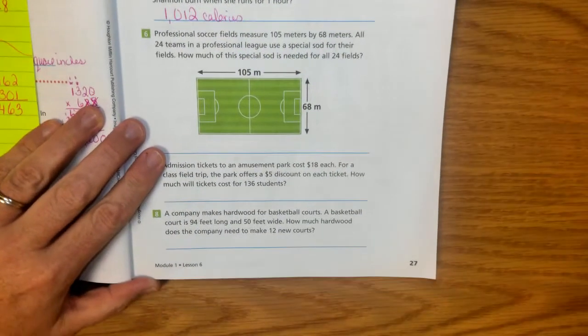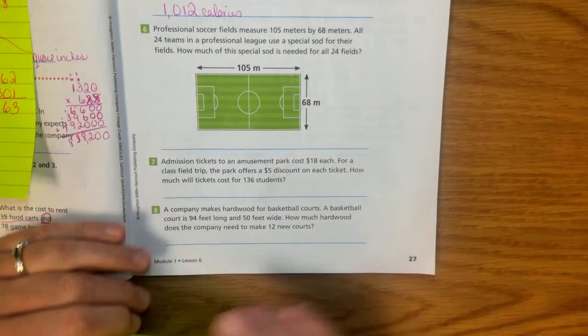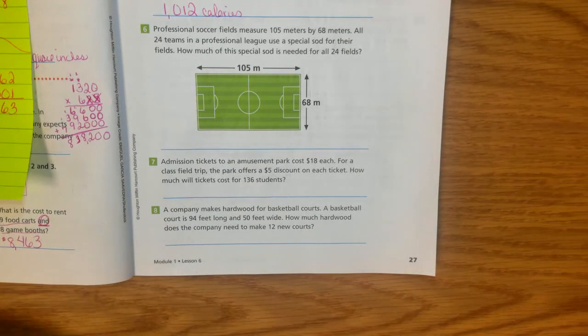Number 6. Professional soccer fields measure 105 meters by 68 meters. All 24 teams in a professional league use a special sod for their fields. How much of this special sod is needed for all 24 fields?